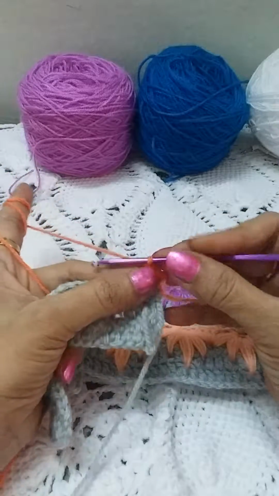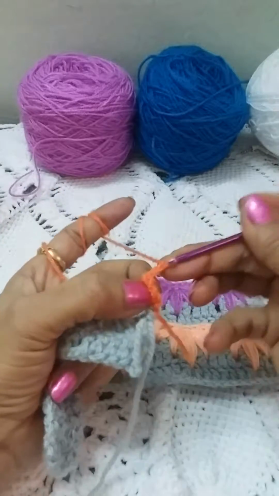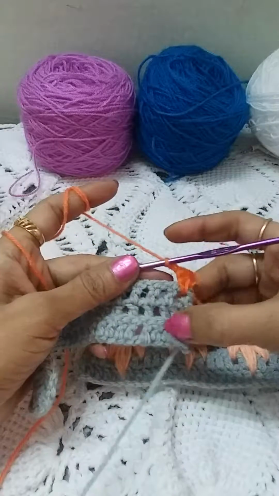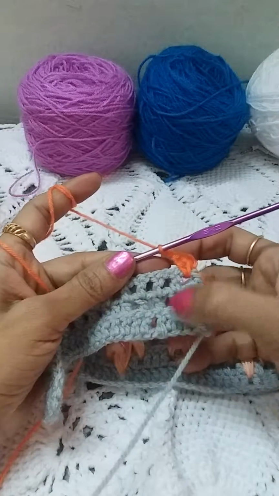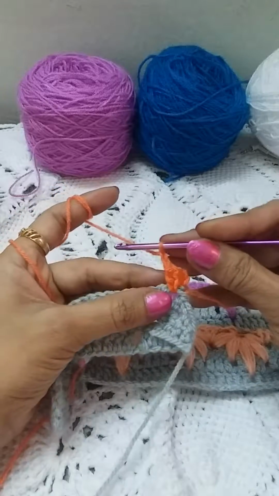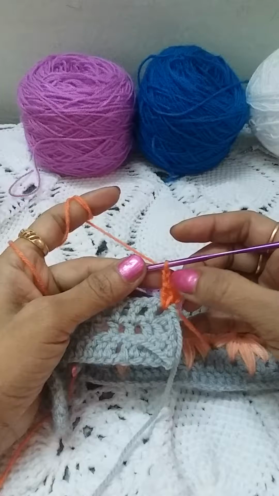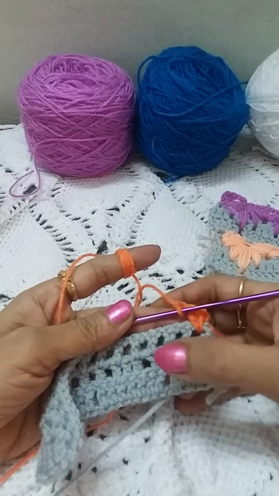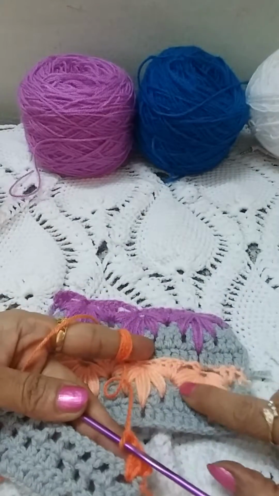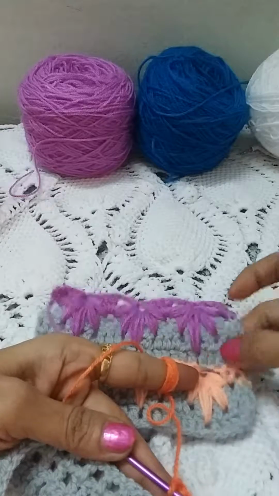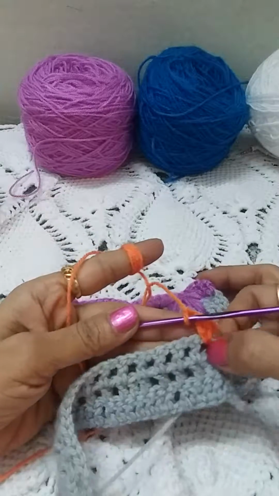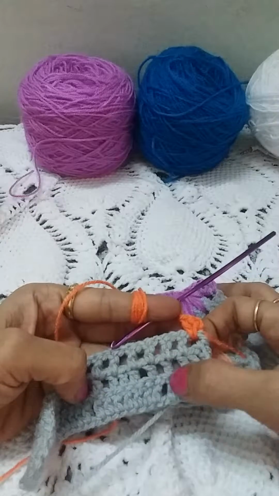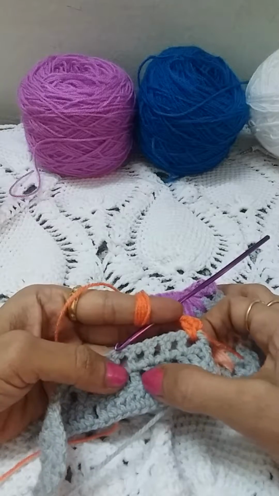Now every time at the start of the puff stitch we will make 2 chains. This is also called the leaf stitch. So we make a puff stitch, and before that puff stitch we make 2 chains. For this first leaf, we will work here first puff, then second here and the third here, then fourth and fifth.